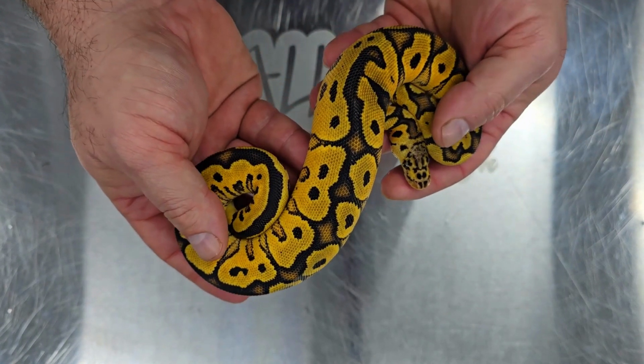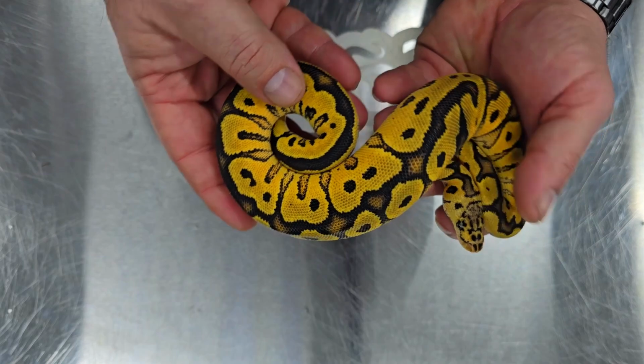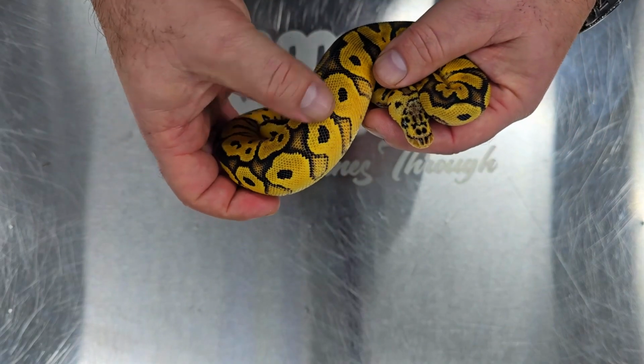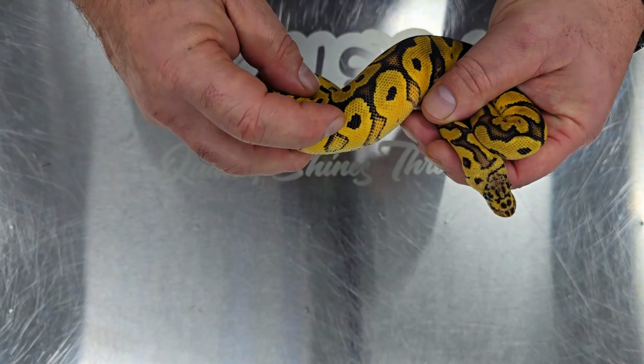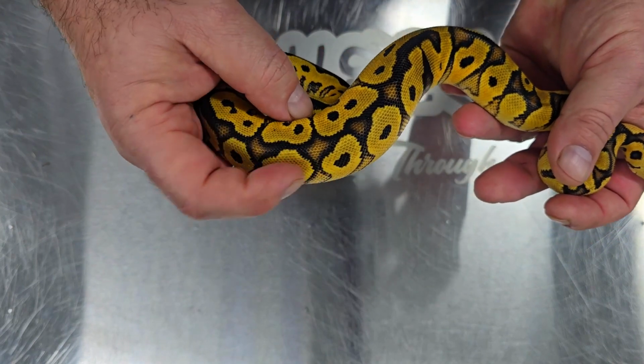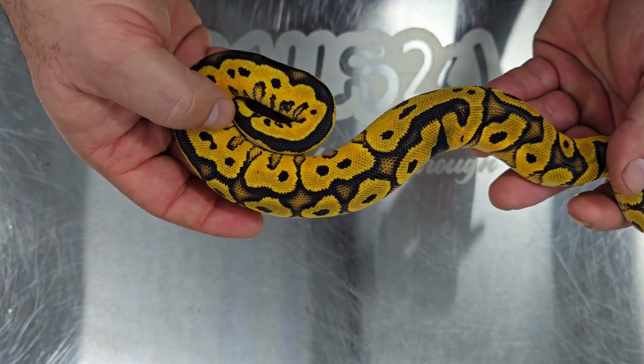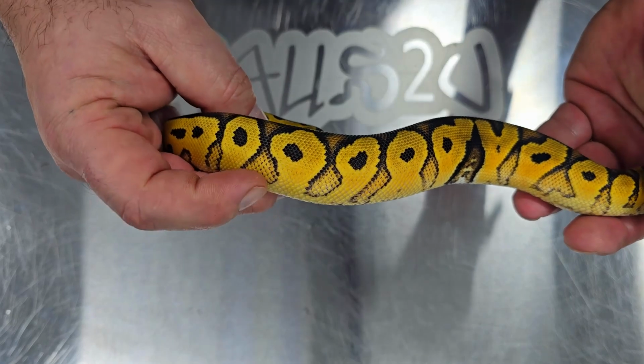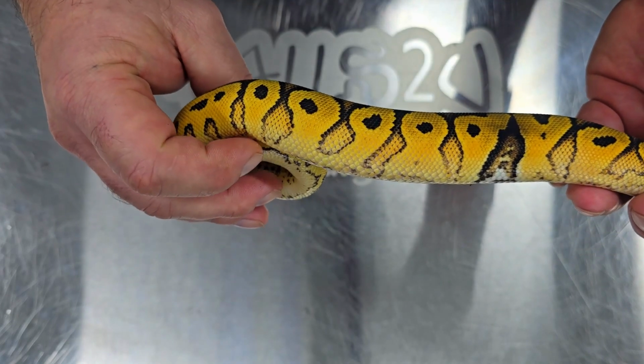Now, I haven't got a yellow belly pastel clown to show you, but normally on a yellow belly pastel clown, the alien heads are separated a bit more, but you can certainly see we've got some flamage coming up from the belly.